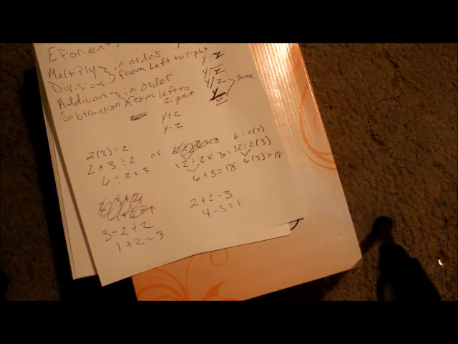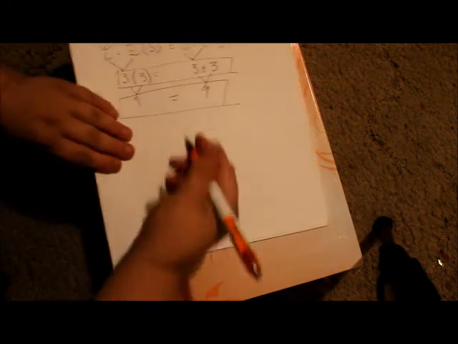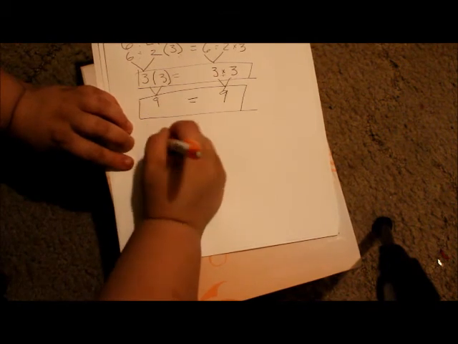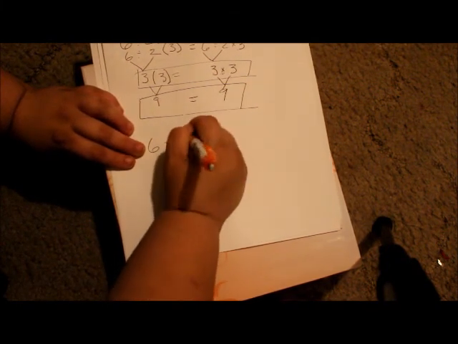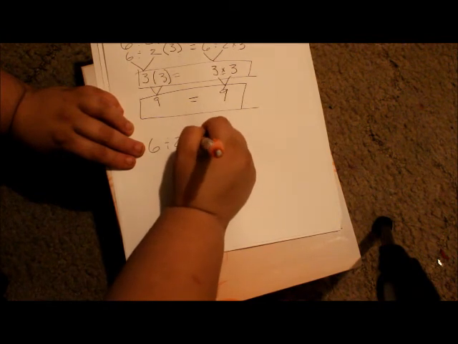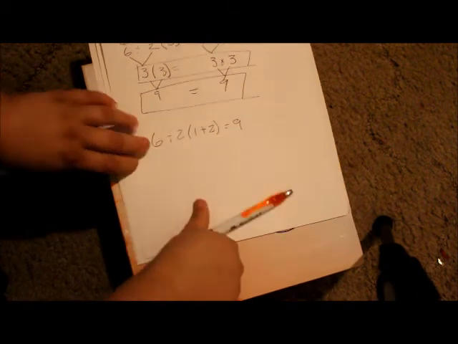So I hope that this has helped you in understanding the problem, and that 6 divided by 2 times (1 plus 2) equals 9.